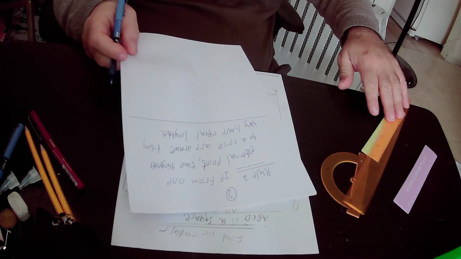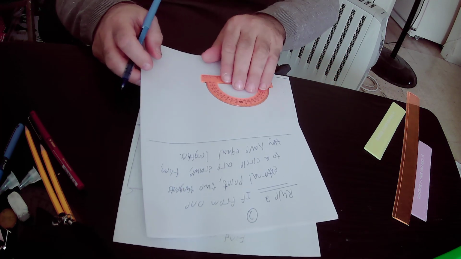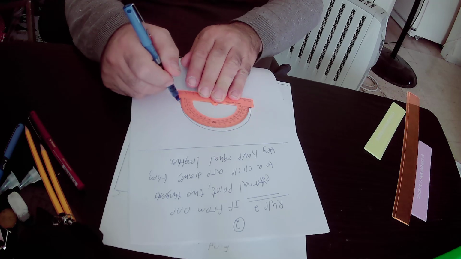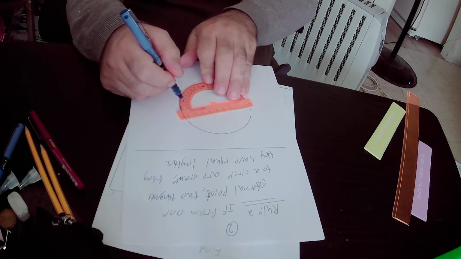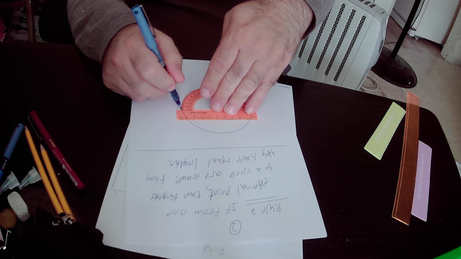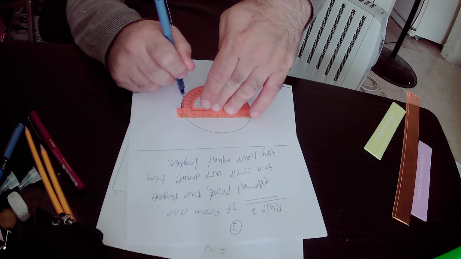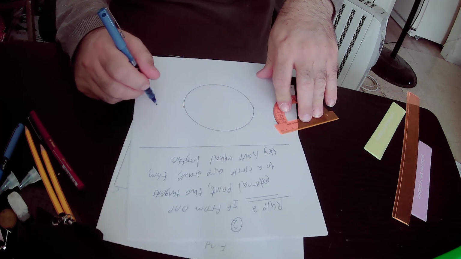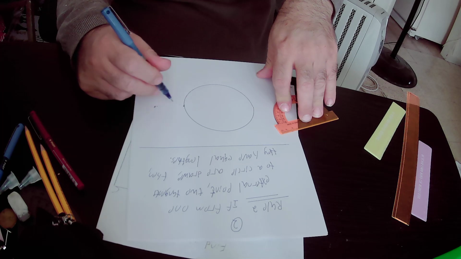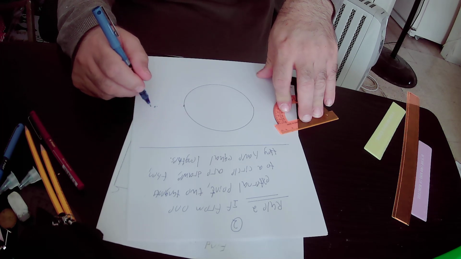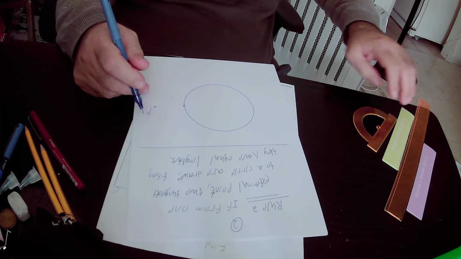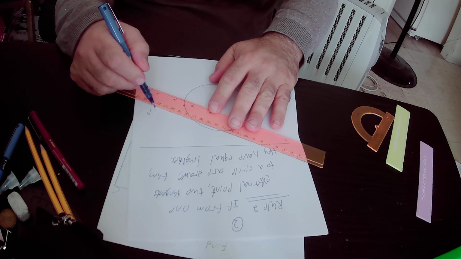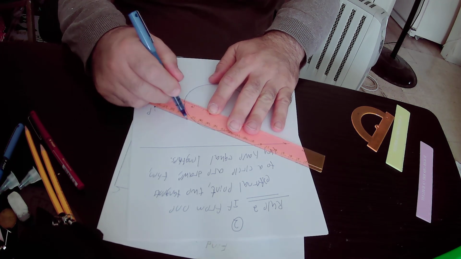actually the meaning of rule number 2 is that if you have a circle and from an external point to this circle, that is to say from point, for example, P, that is an external point to this circle, you draw two tangents to this circle. This is the first tangent.